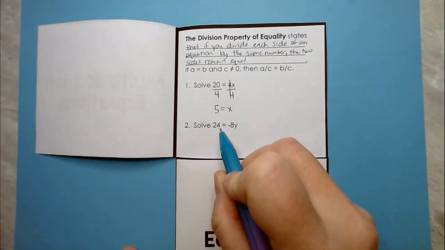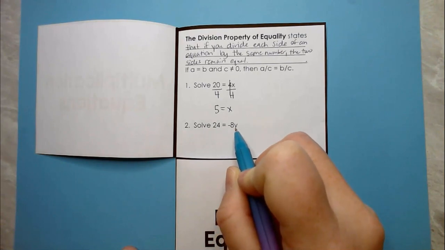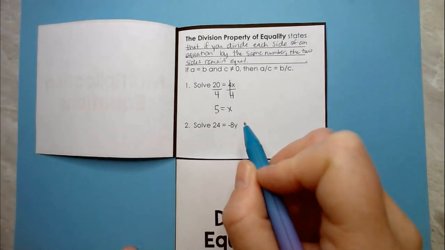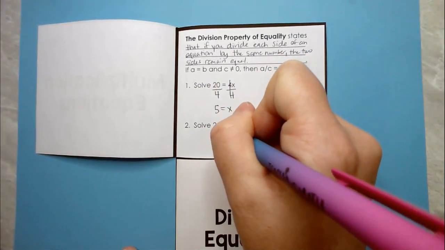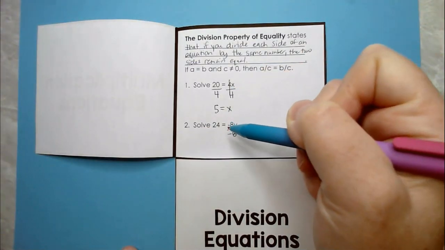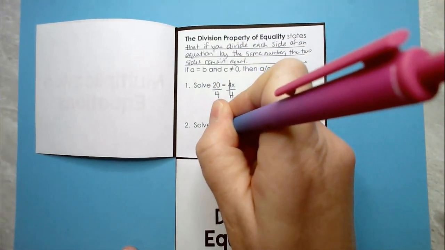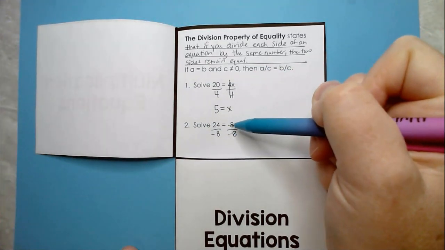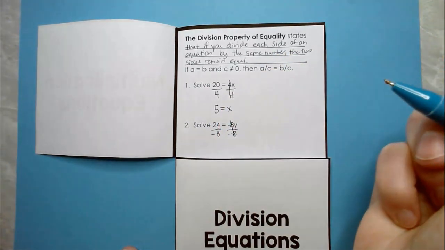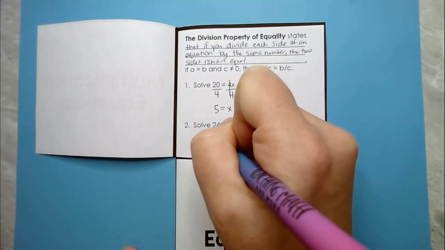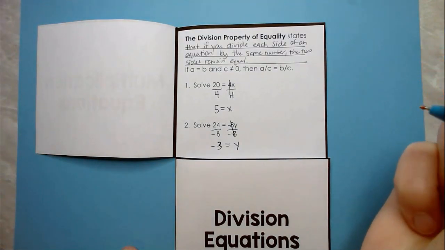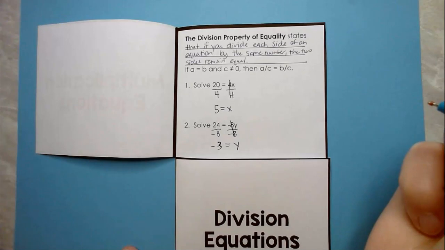Number 2, solve 24 equals negative 8y. So we have a multiplication problem here, so we'll do the inverse operation. The inverse operation of multiplying is dividing. So let's divide by negative 8 to isolate y. Whatever we do to one side of the equation, we also do to the other. So we divide negative 8 by negative 8, which equals 1. 24 divided by negative 8 equals negative 3. So y equals negative 3.